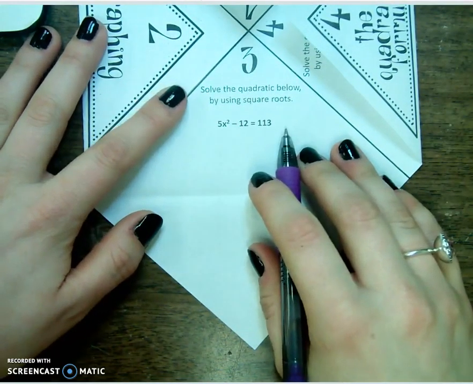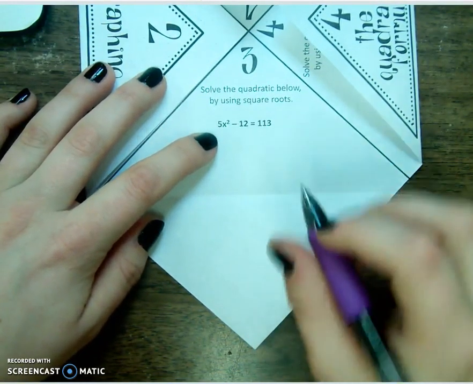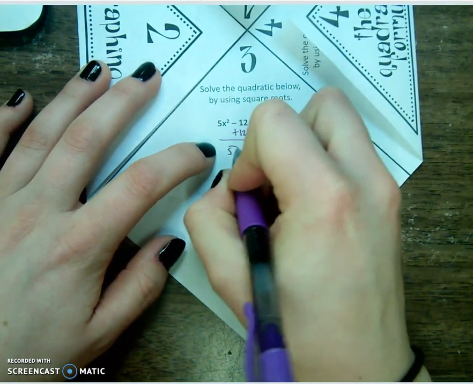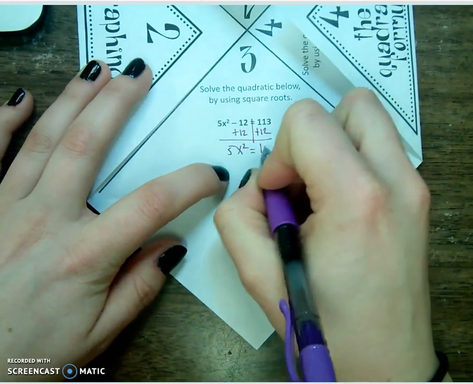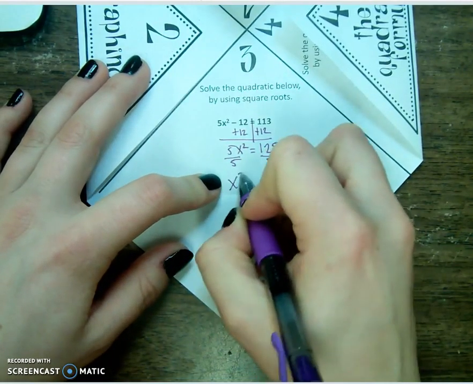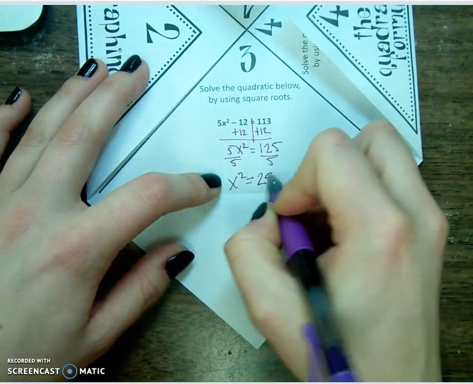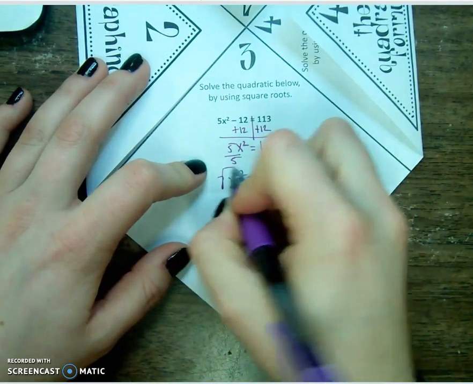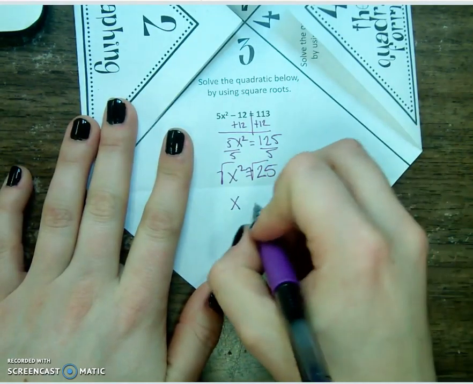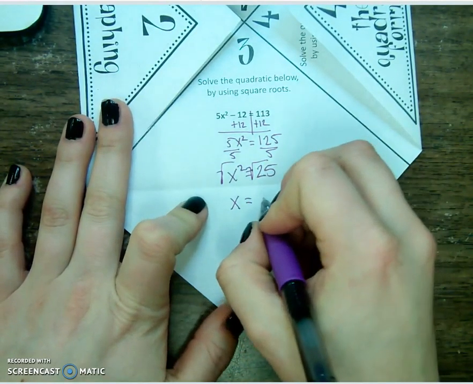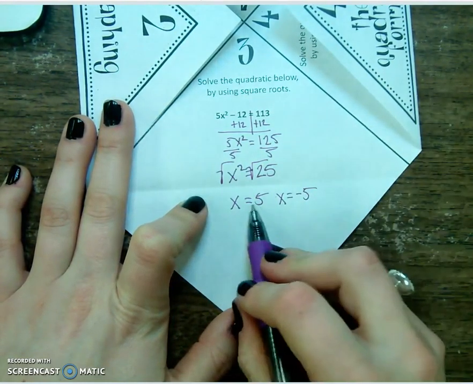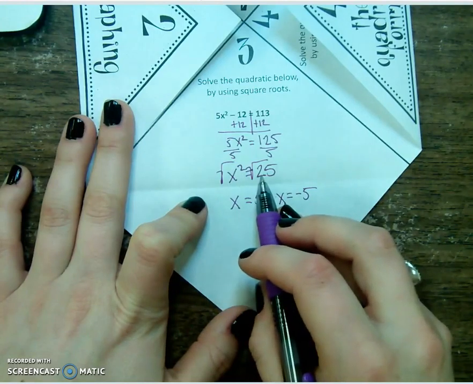Okay, we're solving this quadratic by using these square roots. Instead of setting it equal to 0, I'm going to solve for x. So to do that, I'm going to add 12 to both sides of this equation. 5x squared equals 125. I'm going to divide by 5, leaving x squared equaling 25. And the last step is to square root. Well, here x can equal 5, or x can equal negative 5, because 5 squared is 25 and negative 5 squared is also 25.